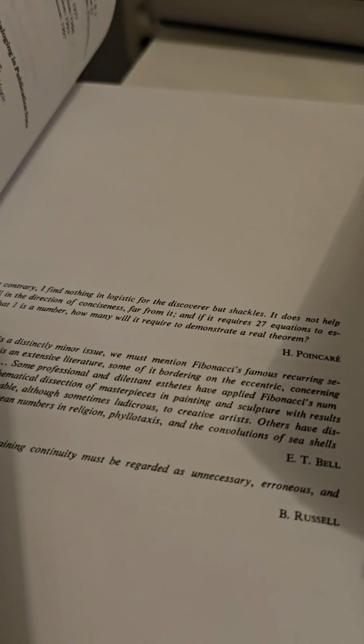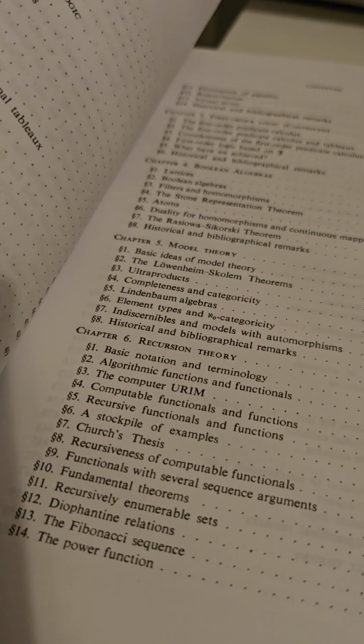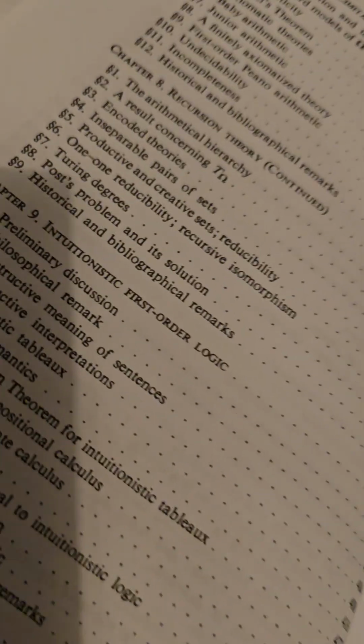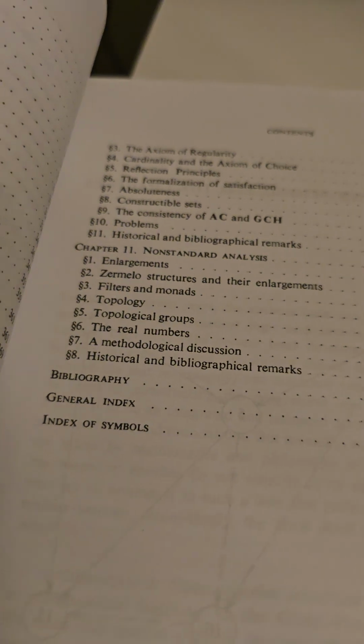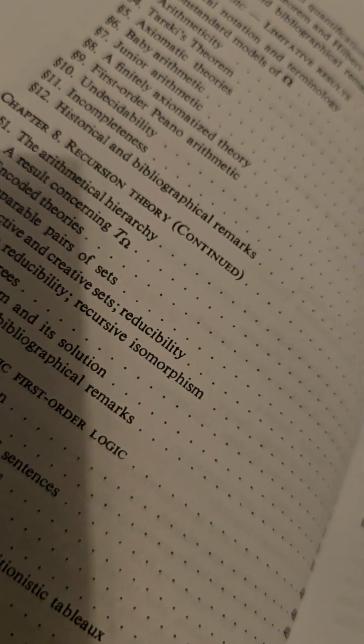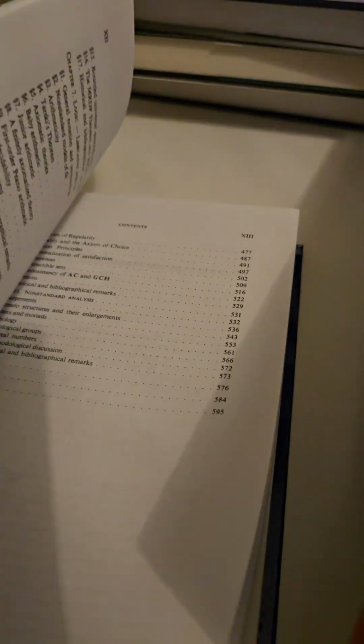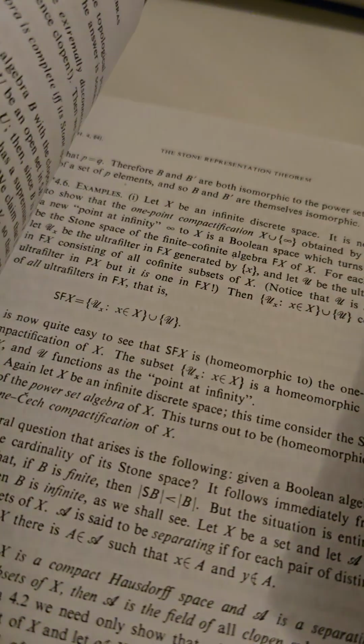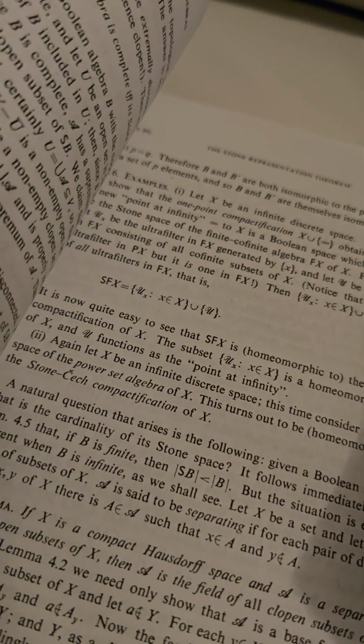Then we have here Bell, a logic book, a very nice logic book. It has a lot of very fun topics. It has recursion theory, model theory, non-standard analysis, intuitionistic theory, set theory too. It's very, very nice to read. It's one of my favorite books. It has inline exercises and everything. Yeah, I like this book a lot.